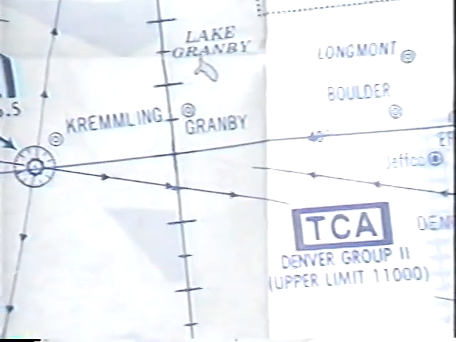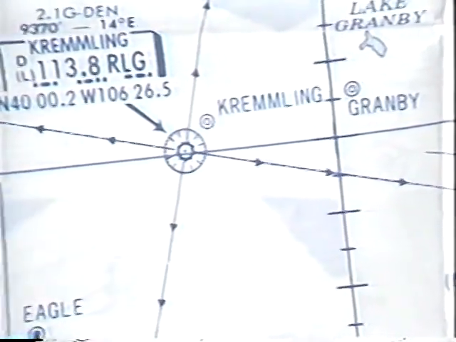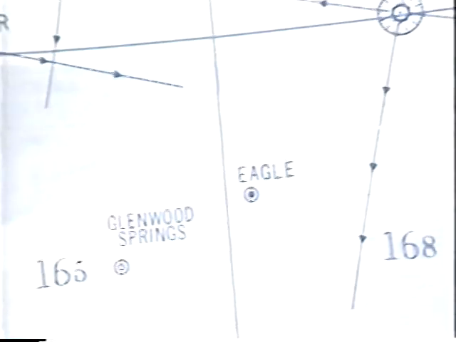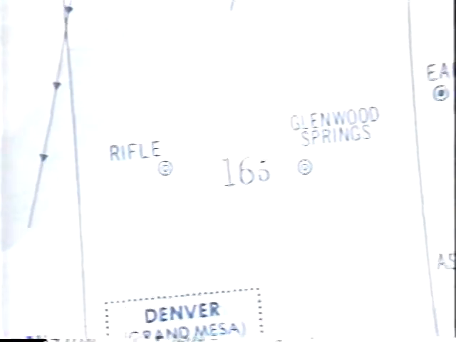Now, draw a circle around some of the airports shown along that route. As we leave the Denver area, for instance, we might want to put a circle around Granby and Kremmling, and then Eagle and Glenwood Springs, Grand Junction. Do this all the way to the Los Angeles area.